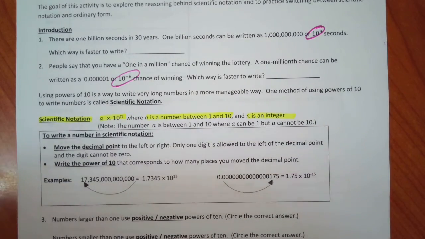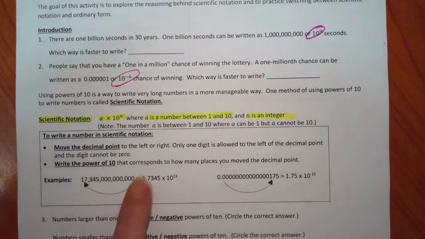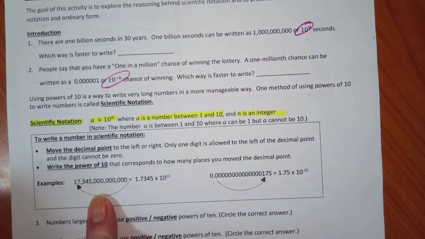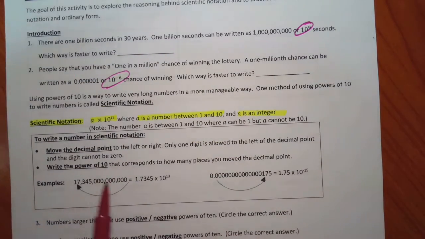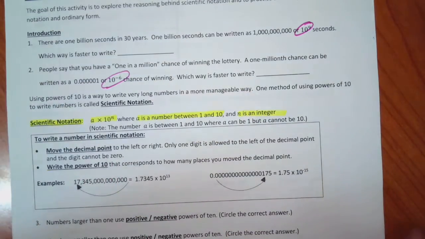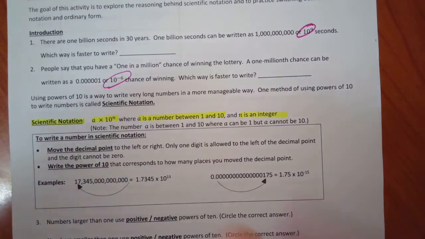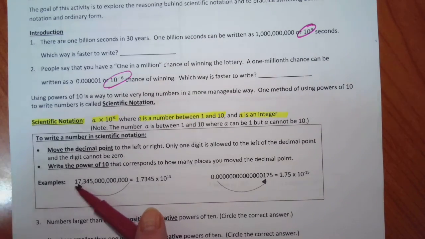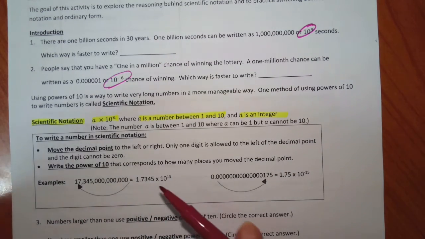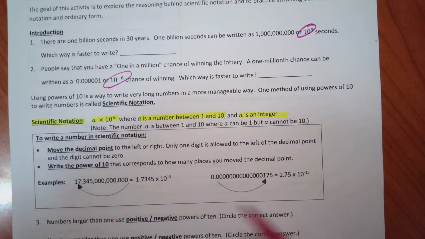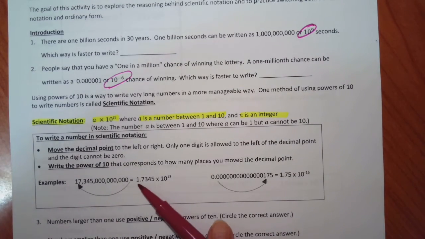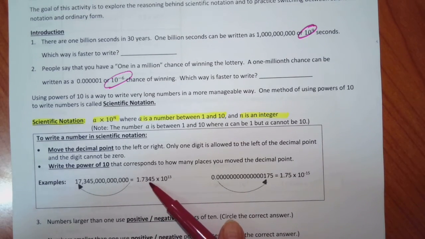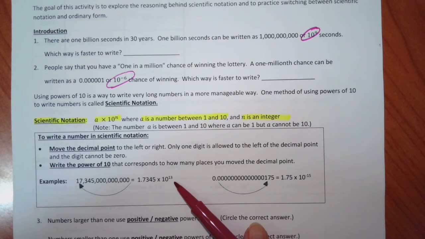So to write a number in scientific notation, if you start with a number, you're going to move the decimal left or right. You need to have one digit to the left of the decimal. So here this is 17 trillion, or 17,345 billion. And we can write it out like that, or we can write it as 1.7345 times 10 to the 13th.